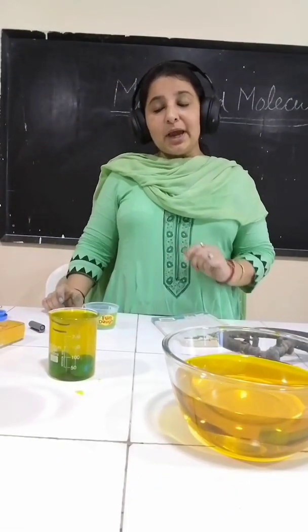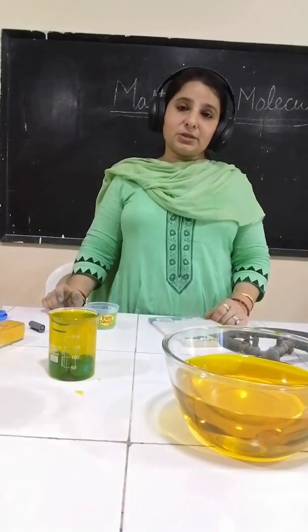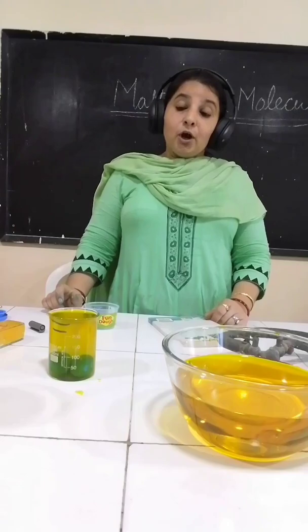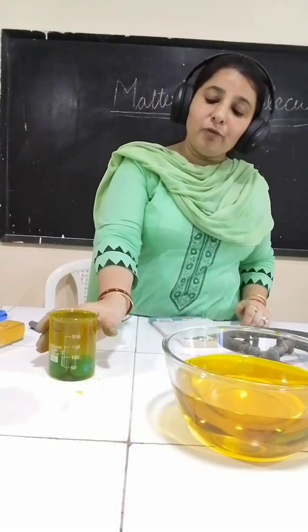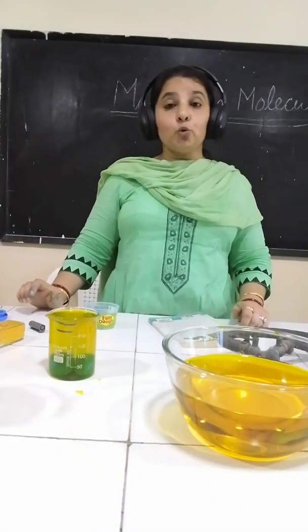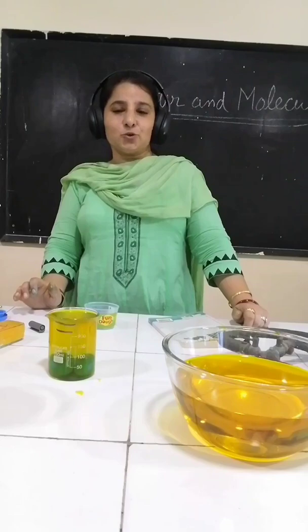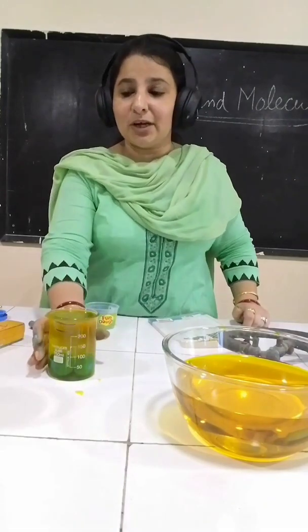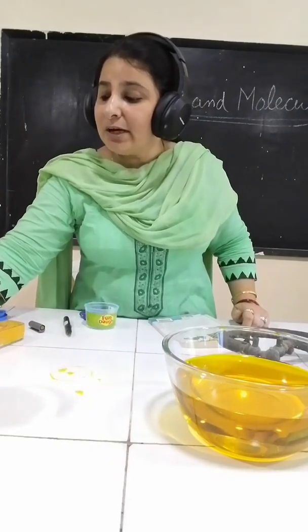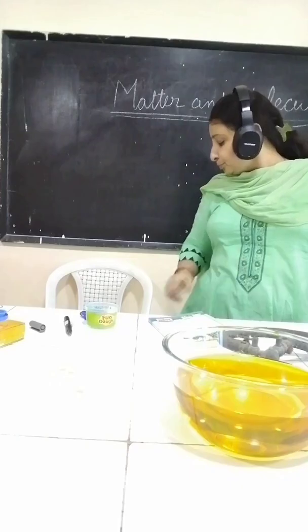Children, you know, this activity always reminds me of the very inspirational story of a thirsty crow, in which the crow put some pebbles in a pot with very little water to quench his thirst. I hope you all must have heard this story. Now let's move towards our next activity. And that activity is liquids occupy space.